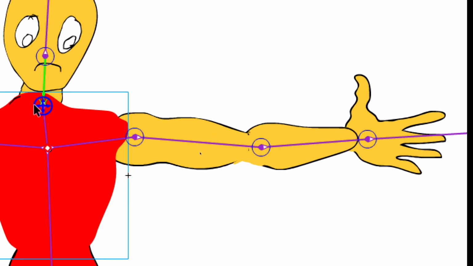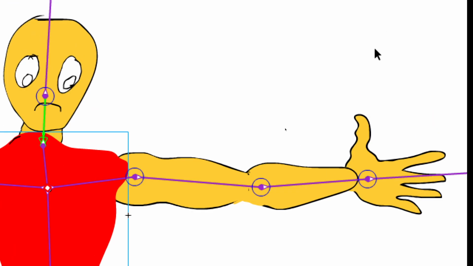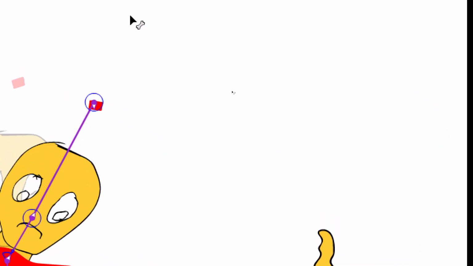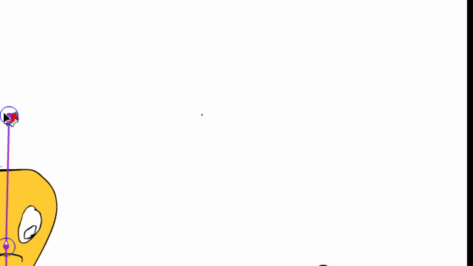Now, see how this green thing here, if I mouse over it, the blue thing gets away, but see how it shows an area of rotation there? It shows you how far out of a full circle it can rotate, right? Which is what we want. Now, the neck only goes about that far, right? We want to do the same for the head.